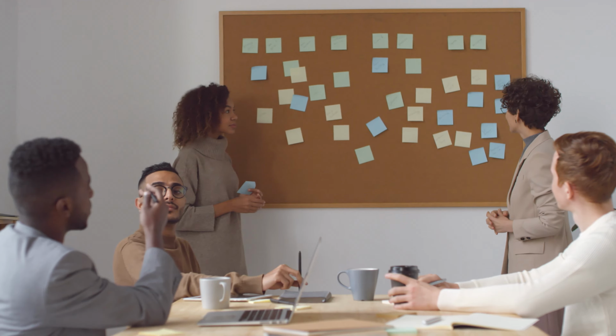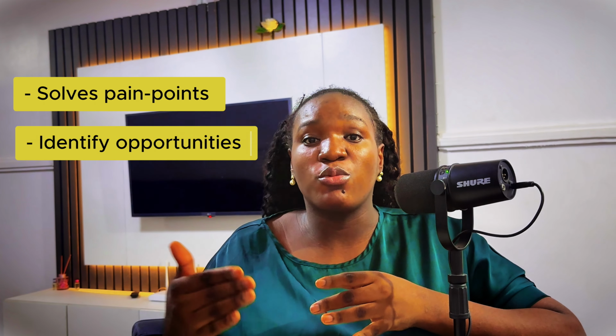So what exactly is UX research? Simply put, it is the process of understanding your users and then aligning their needs to the business needs. By understanding your users, you mean that you are trying to identify their pain points and frustrations, and then create ways to solve those pain points. And by so doing, you could also identify some opportunities.